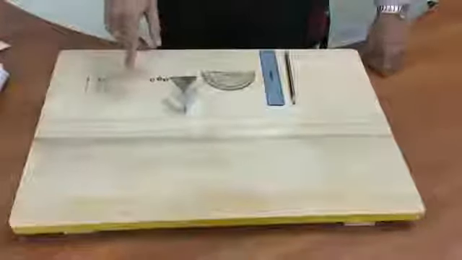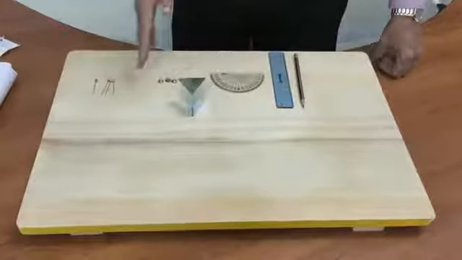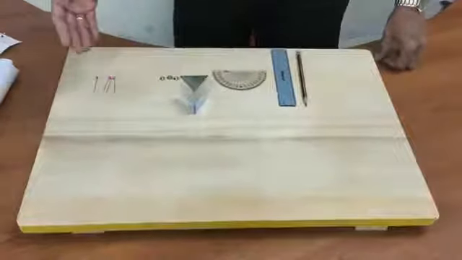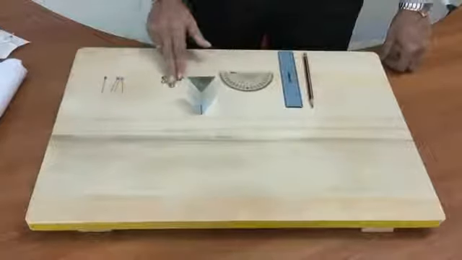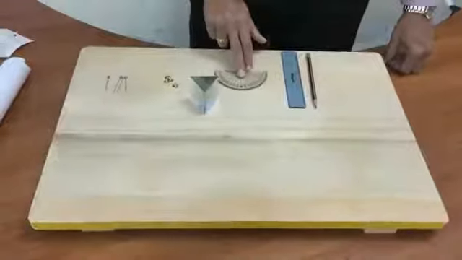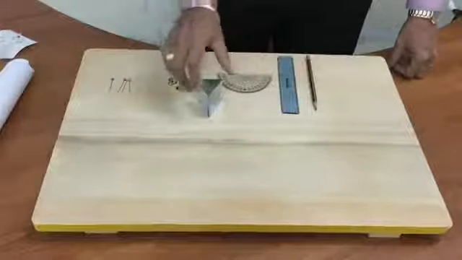This is an experiment to trace the path of refracted light through a glass prism. The apparatus needed are pins, bell pins, a protractor, a scale, a very sharp pencil and a prism.